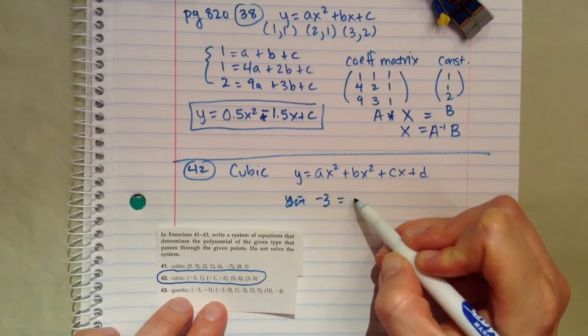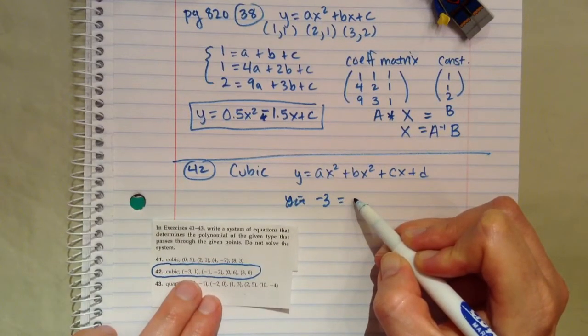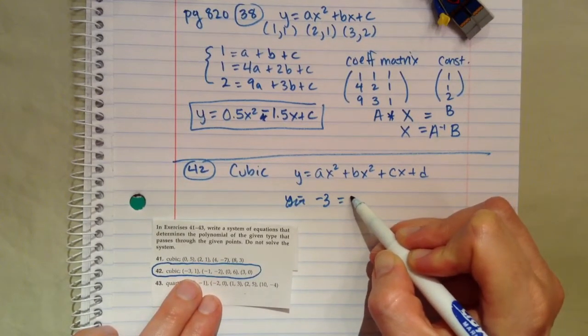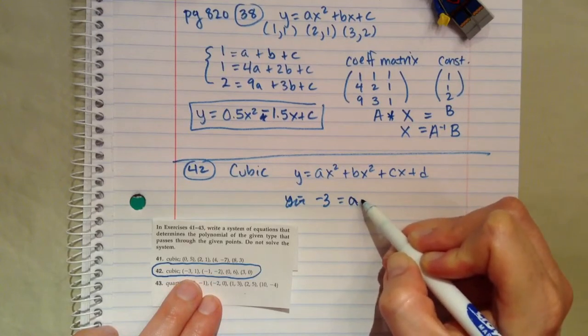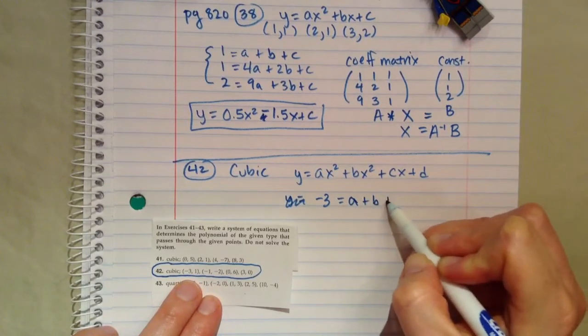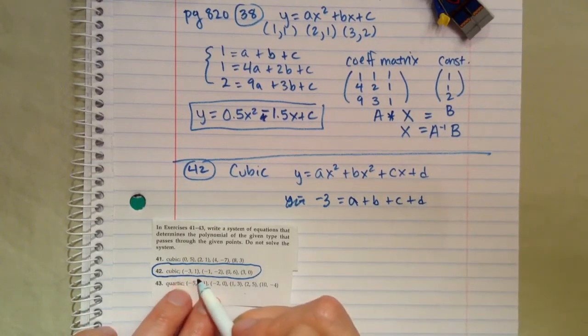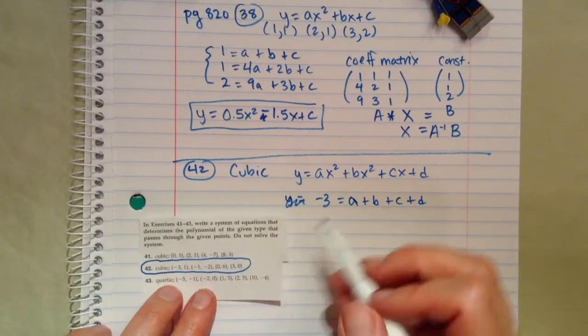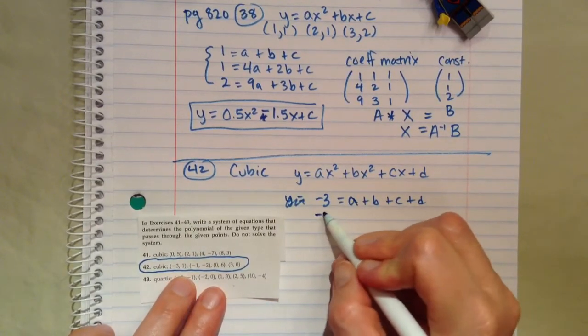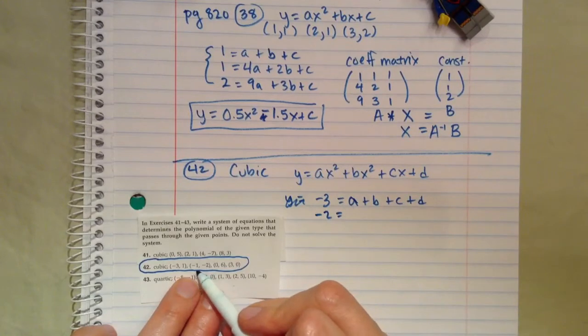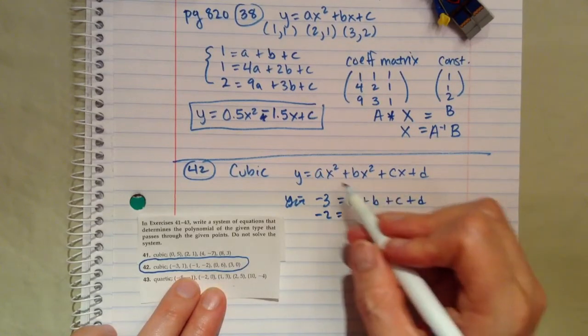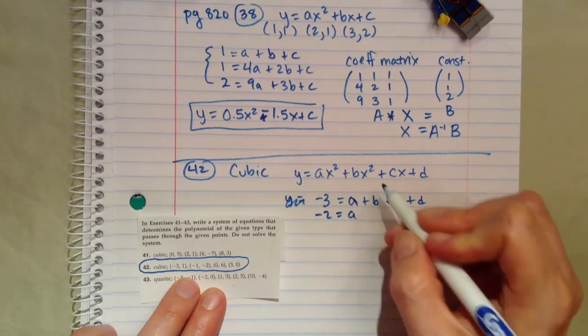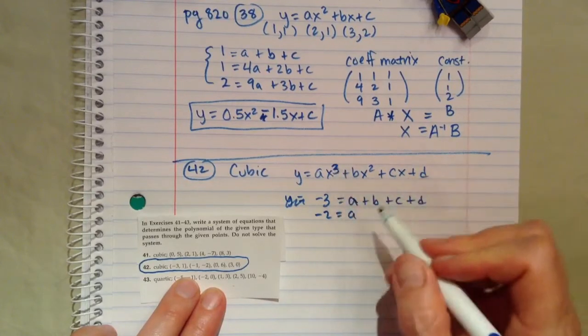So our equations are going to be -3 equals a plus b plus c plus d, because x is 1 in this first point. And then our second equation will be -2, and then we'll plug -1 in here. So -1 squared will just be positive. Oh, I'm sorry, this will be cubed.